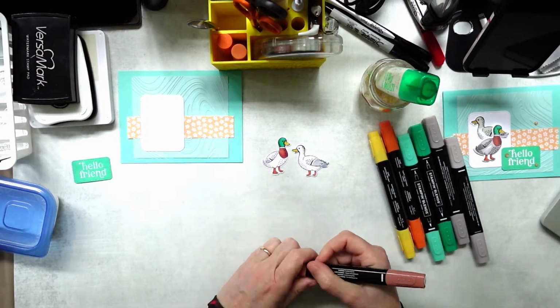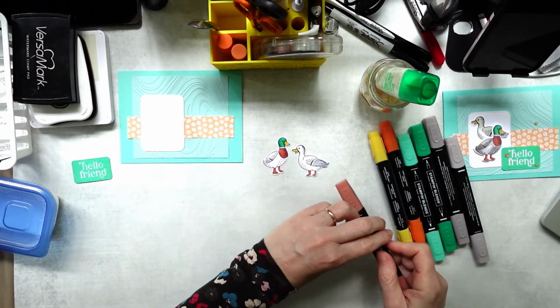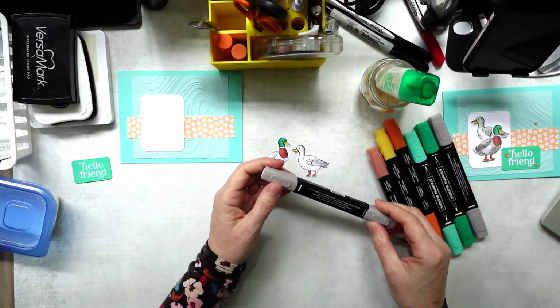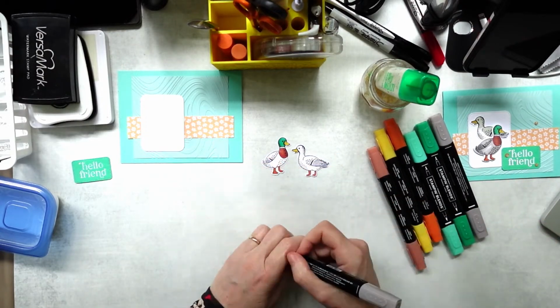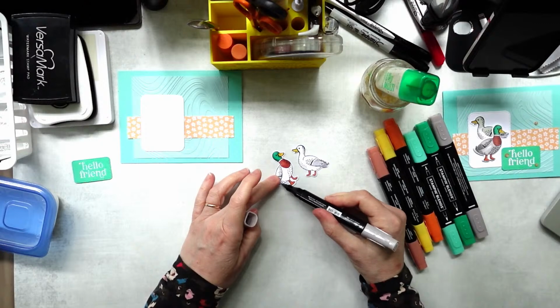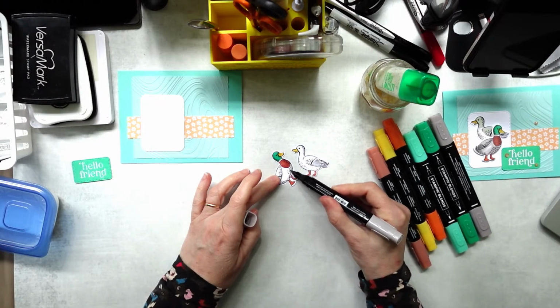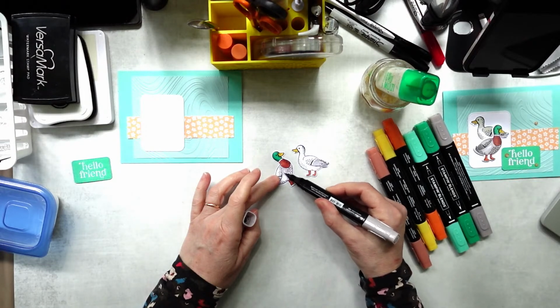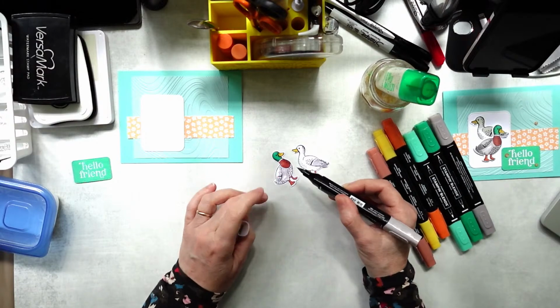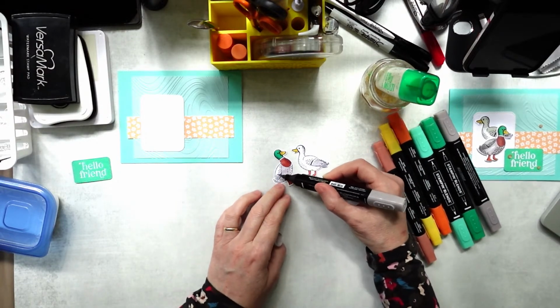So you can kind of see that he's coming together. Then I'm going to use Gray Granite Light, and I'm just going to brush this on here. Going to try to leave a little bit of white right in the center.